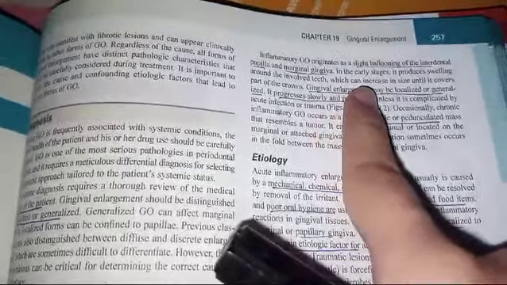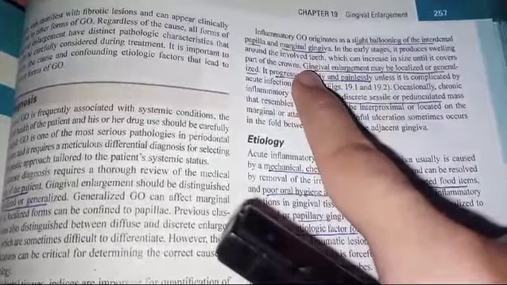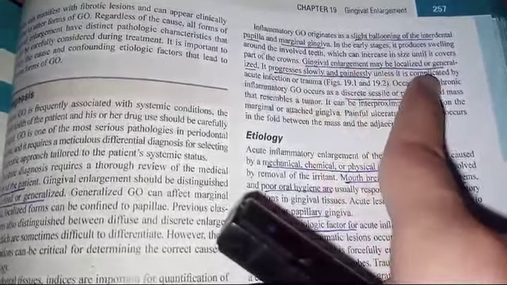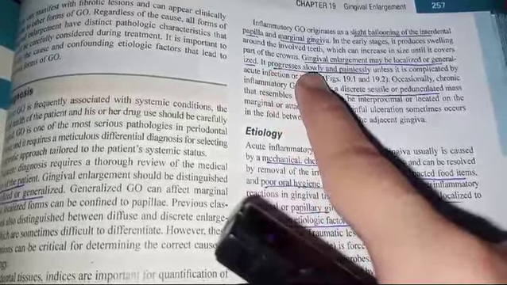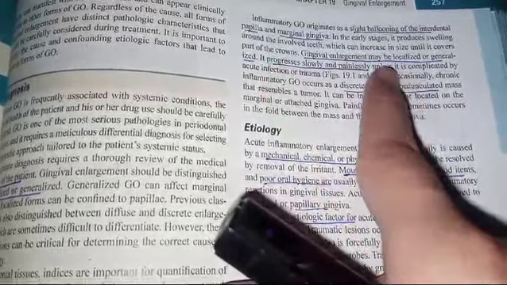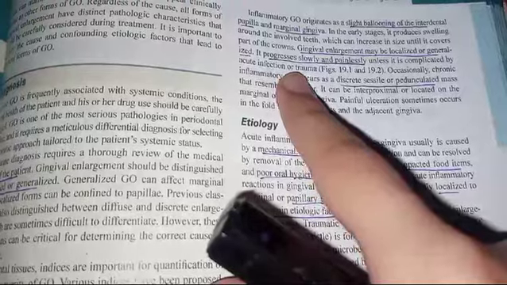Now in early stages, there's a swelling that covers the involved teeth, and it increases in size and covers parts of the crown. The gingival enlargement, as we have seen, can be localized or generalized, but it progresses slowly and painlessly unless there is any other complication like infection or trauma.